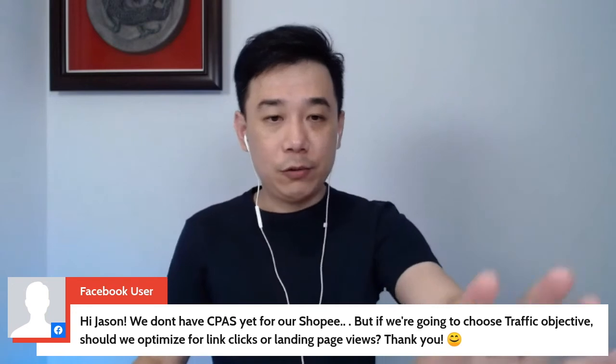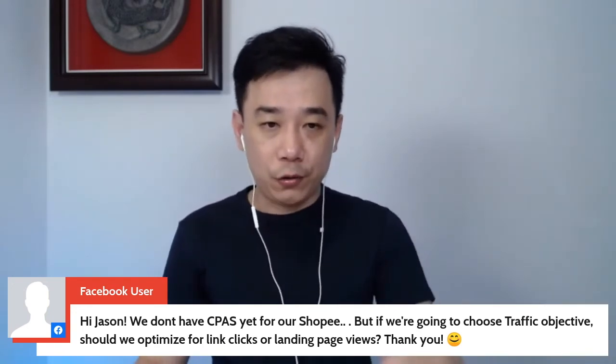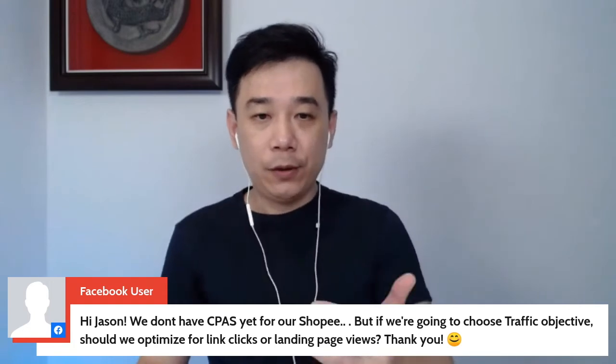Okay, somebody said you don't have CPAS for your Shopee store. But if you're going to choose traffic objective, should you optimize for link click or landing page view?